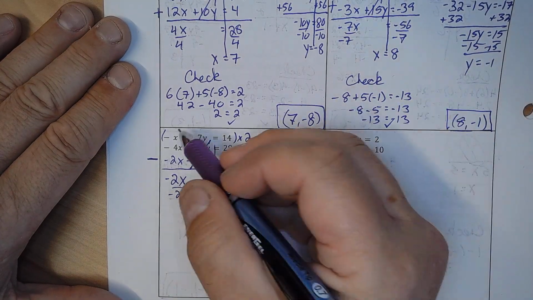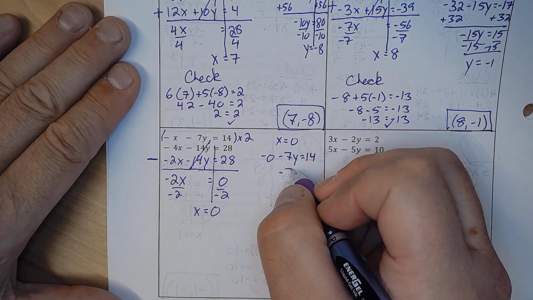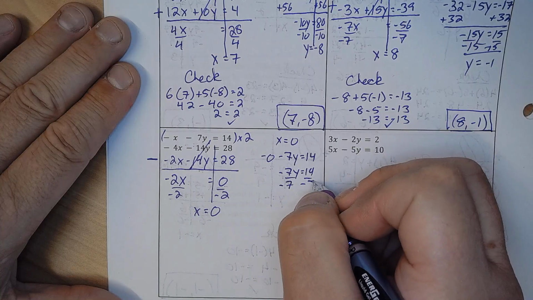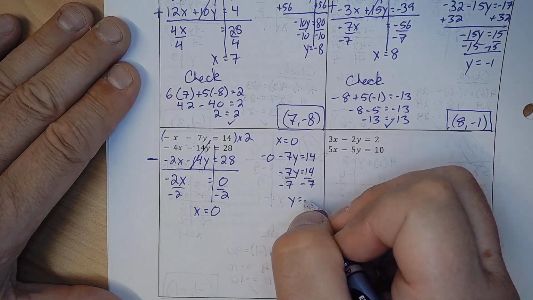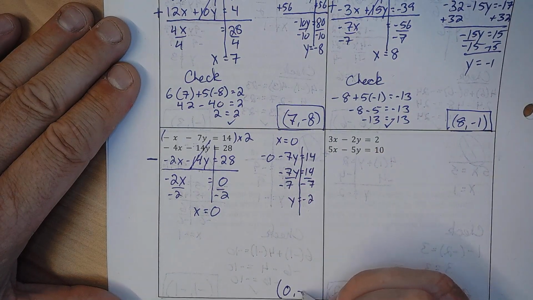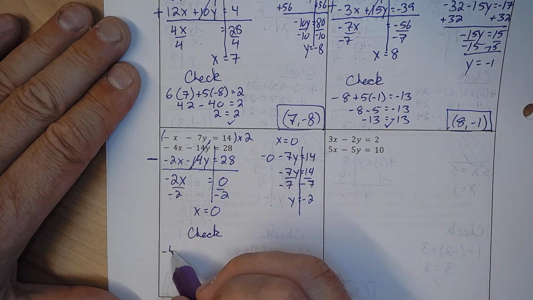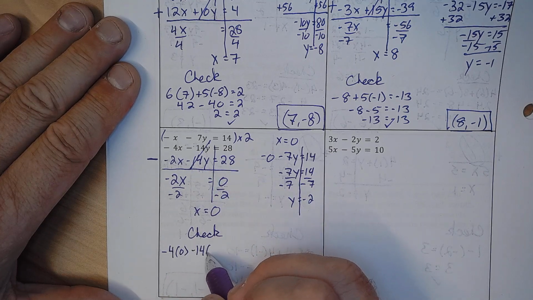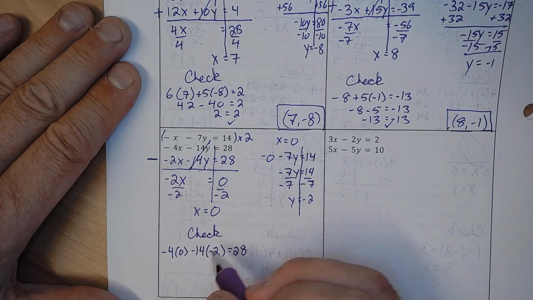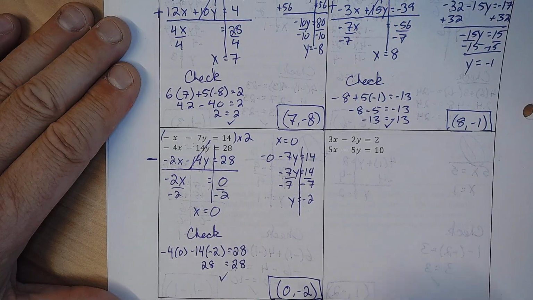Now that we know x is 0, we've got negative 0 minus 7y equals 14. Negative 7y equals 14. Divide by negative 7. And we get that y is equal to negative 2. My solution, therefore, is 0 comma negative 2. We'll check using the second equation. Negative 4 times 0 minus 14 times negative 2 equals positive 28. 0 plus 28. 28 equals 28. Check. Put a box around my answer.